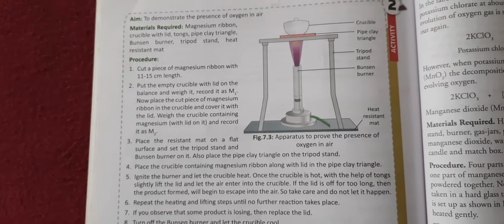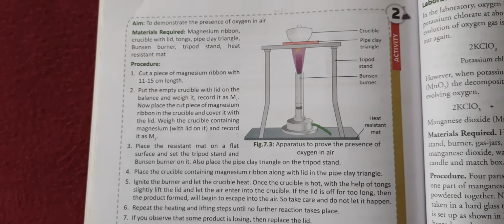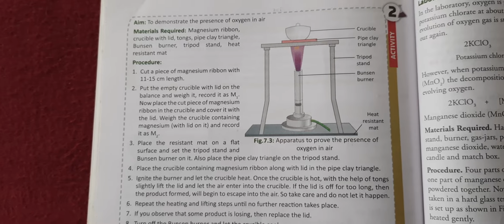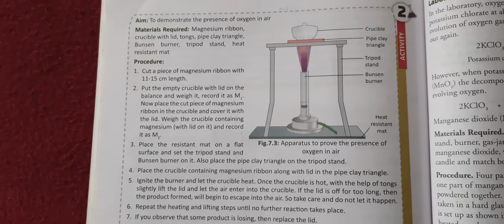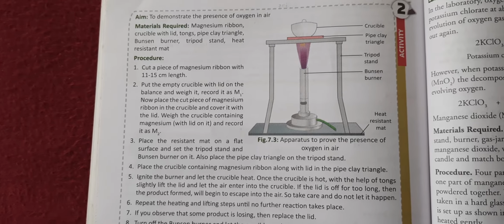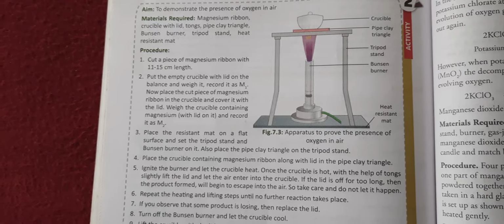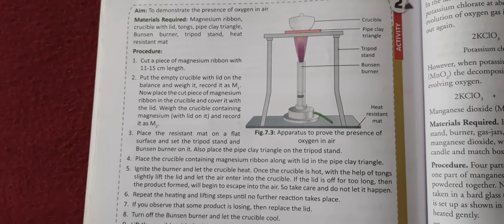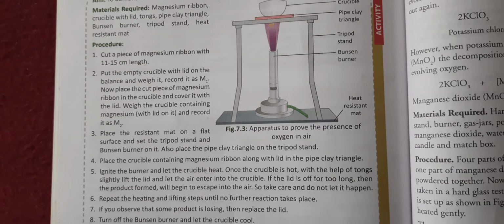Now I'm just going to tell you about this experiment. What they do is they take this magnesium ribbon and burn it in fire. First of all, the weight of the magnesium ribbon is determined and noted down. After burning of this magnesium, the product that is formed is magnesium oxide. The weight of that magnesium oxide is also determined.